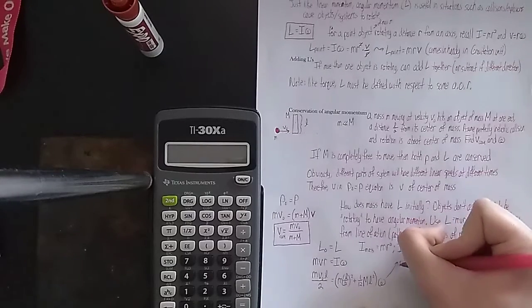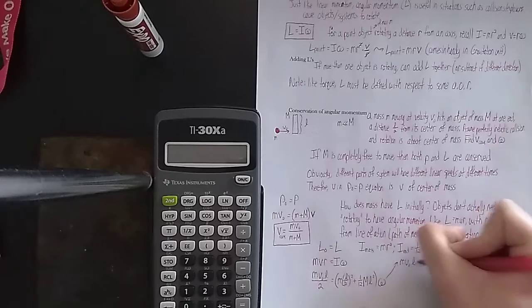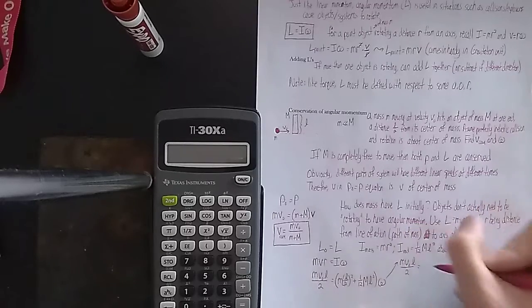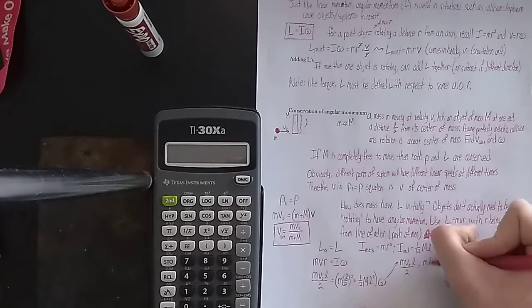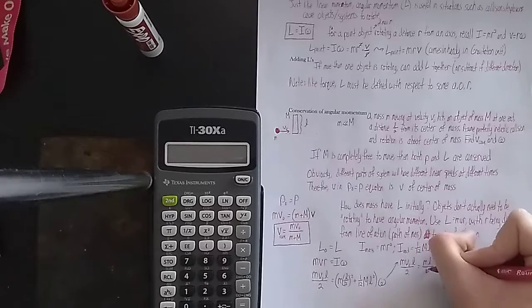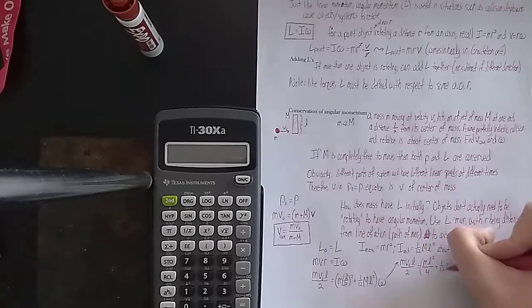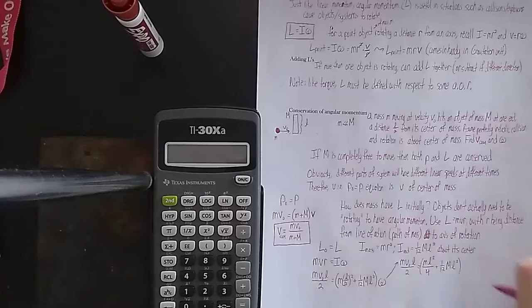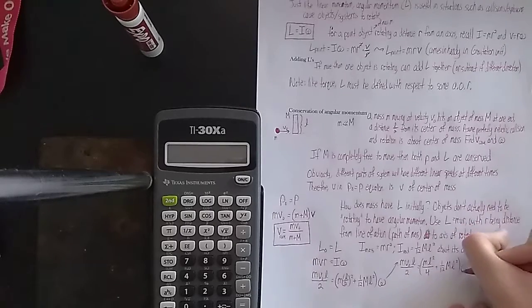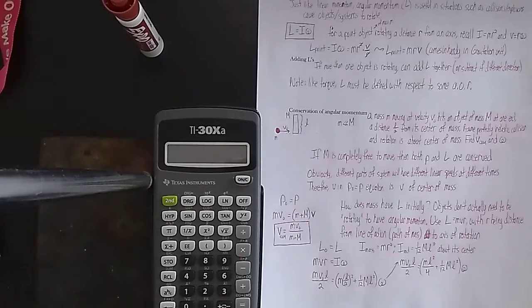To start simplifying, I'm going to pull this up here. m v naught L over 2 equals m L squared over 4 plus 1/12 capital M L squared, times omega. I'm going to choose to pull an L over 12 out of this. Now, that's going to sound a little weird. L over 12, I'm pulling an L over 12 out.